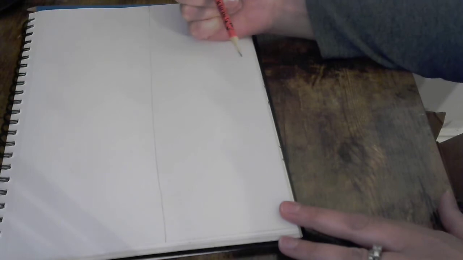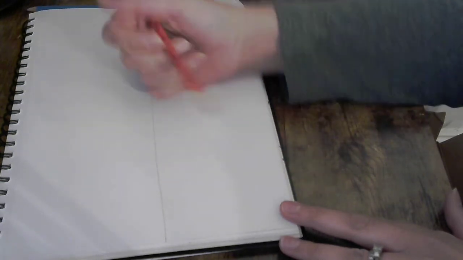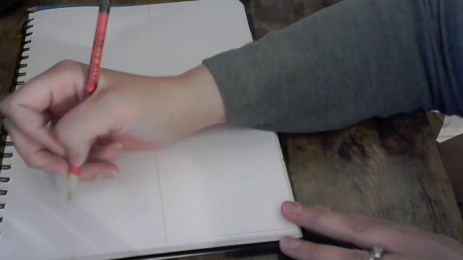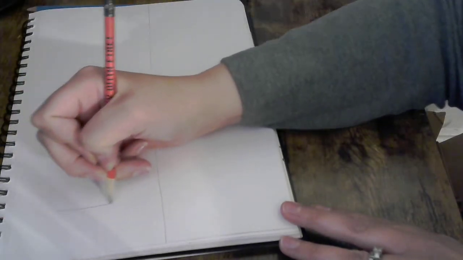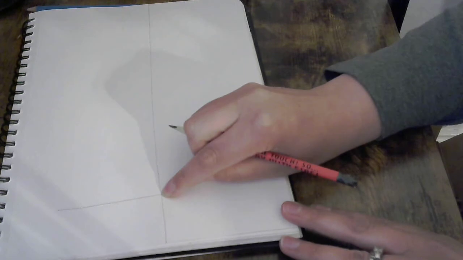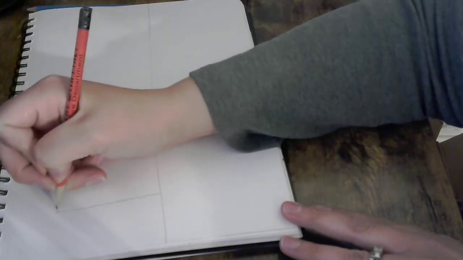Now, being this is a cityscape, I want to start to draw my buildings. My buildings are going to be along the horizon line. I'm going to use simple shapes such as rectangles and squares. So I will start. Again, I'm going all the way to my horizon line.